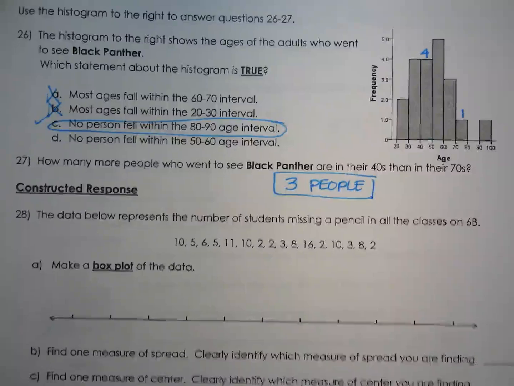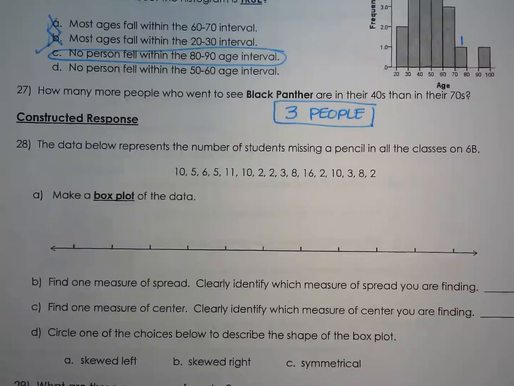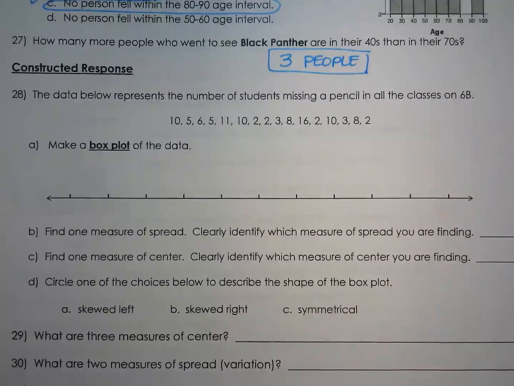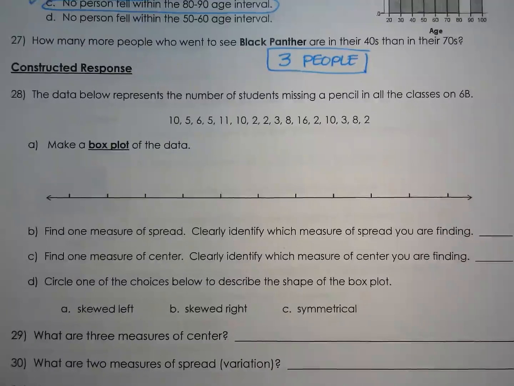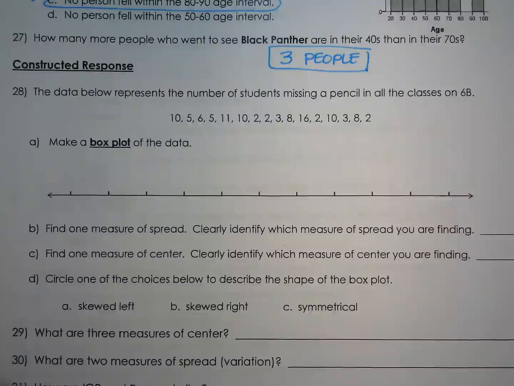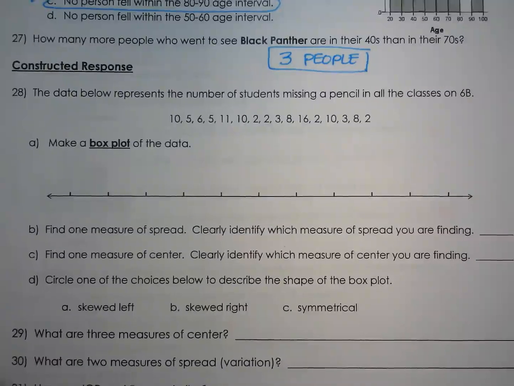All right, the data below represents the number of students missing a pencil in all the classrooms on 6B. Totally legit. People are missing pencils all the time. Please make sure that you come to school prepared with paper and pencil every day, and your MSG, and anything else we've asked. But we need to make a box plot.